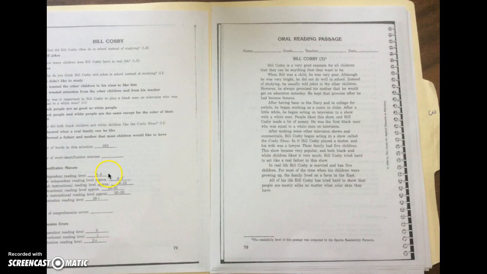You want both the miscues and the comprehension to be at the independent level for this to be their independent reading level. If the student read this and the miscues were in the frustrational or instructional level and the comprehension was fine, I would then choose an easier story. I would then go to a second grade reading level, and I can tell what grade level it is by this number right here.